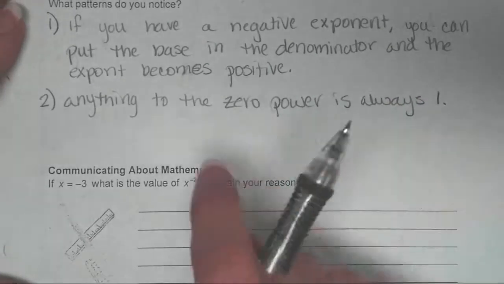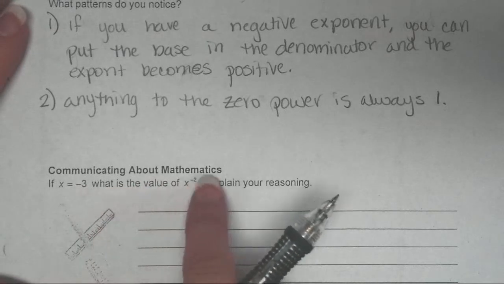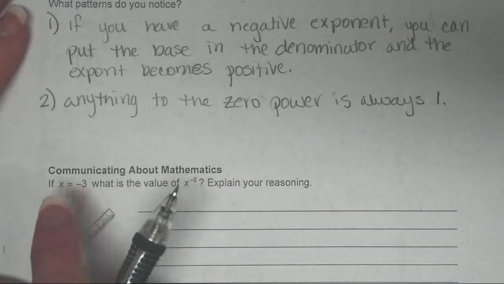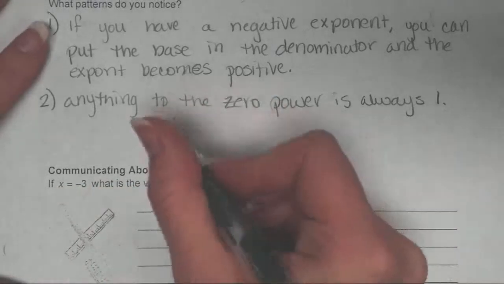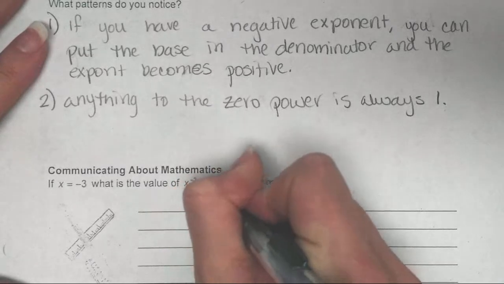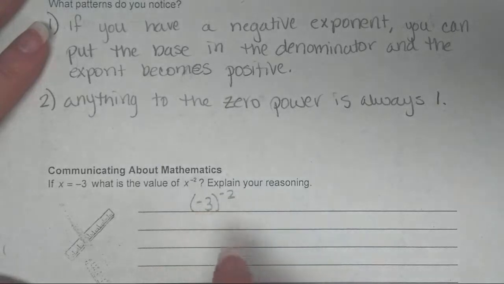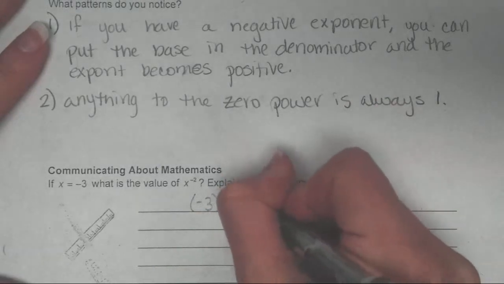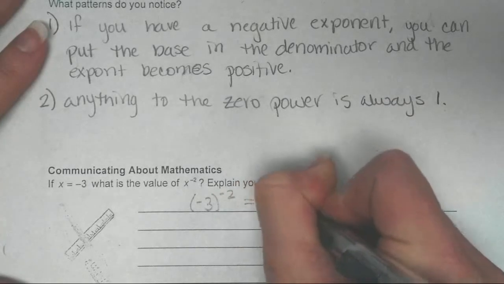Okay, and then this last part, if x equals negative 3, what is the value of x to the negative 2? So if I know what x is, I can substitute negative 3 in for x. So I would have negative 3 to the negative 2. I substituted in with parentheses. So I can take this negative 3 and I can put it in the denominator and make my exponent positive.